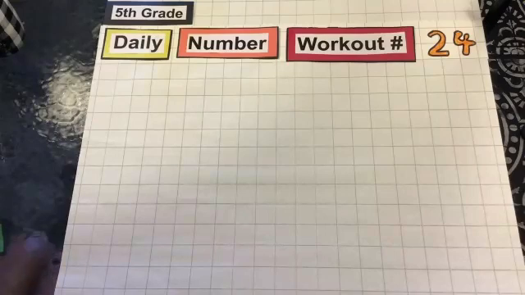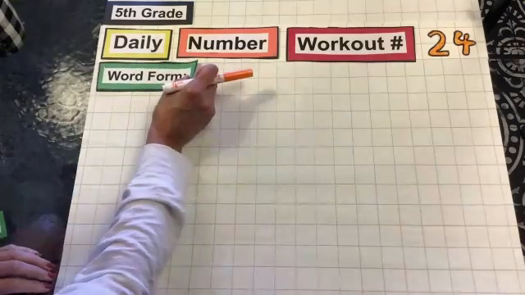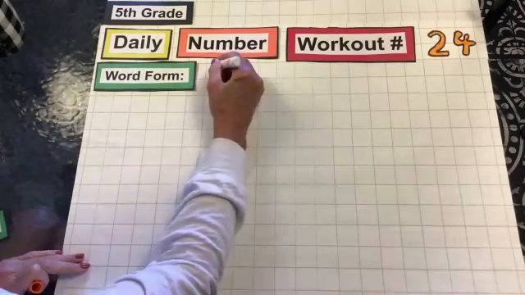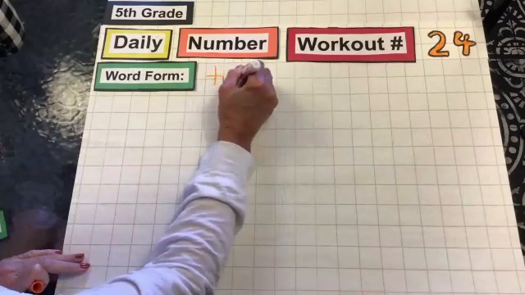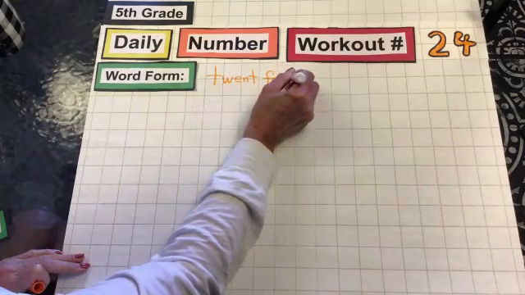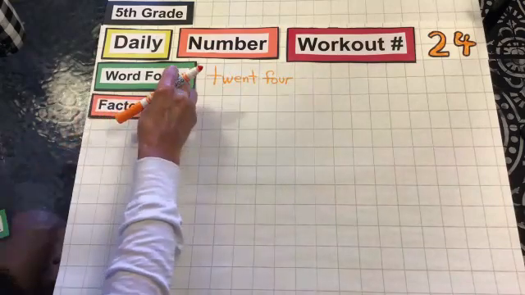Today is the number 24. And I'm sure if you've been working on the number 24, you found that you can do a lot with the number 24. So let's start off with the word form. 24. All right, and let's go for factors.